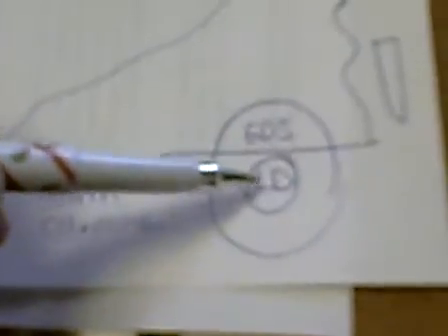Number 4, the Great Dismal Swamp is located in Virginia and this state that is south of Virginia. I drew my little map here, and here's the Great Dismal Swamp and the lake in the middle of it. And here's the state that's south of Virginia.